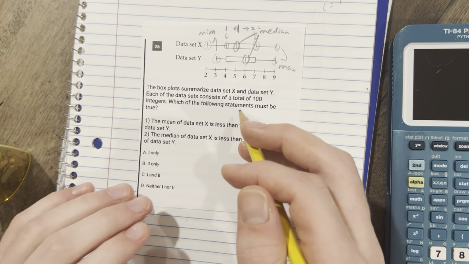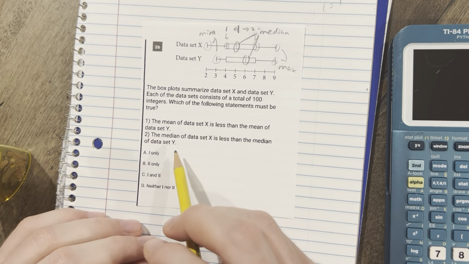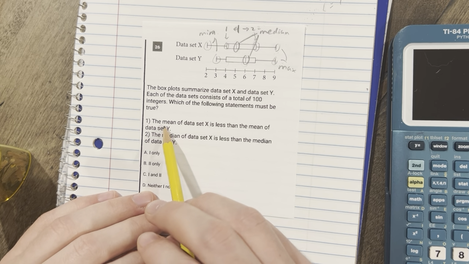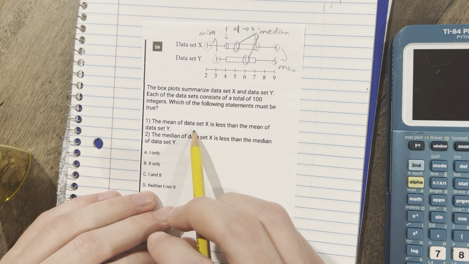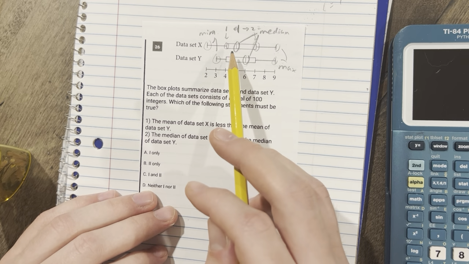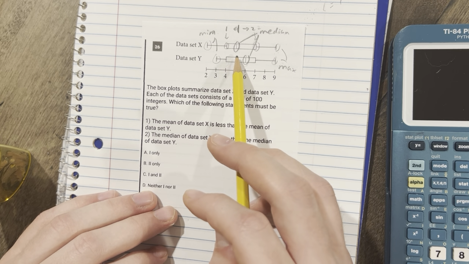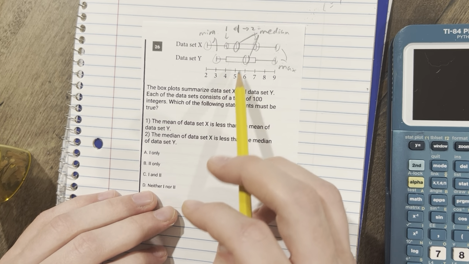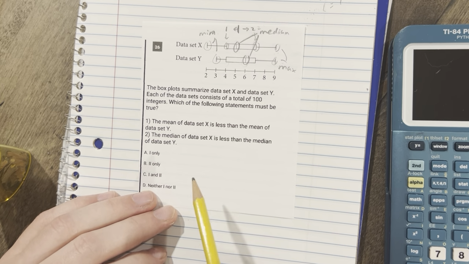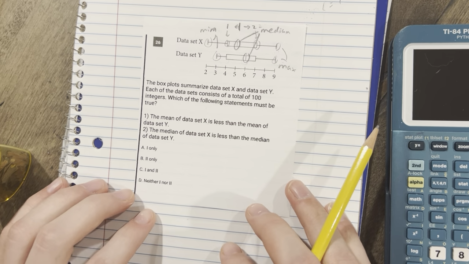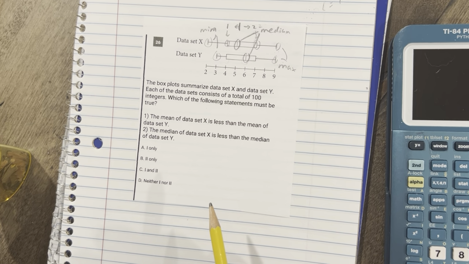So, knowing all that stuff that we know now, we want to evaluate which things are true. The mean of data set X is less than the mean of data set Y. Do we know that? No, we don't know that because we know nothing about the mean according to our box and whisker plot.